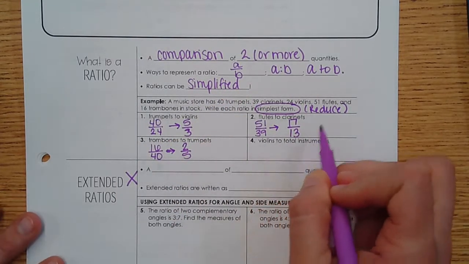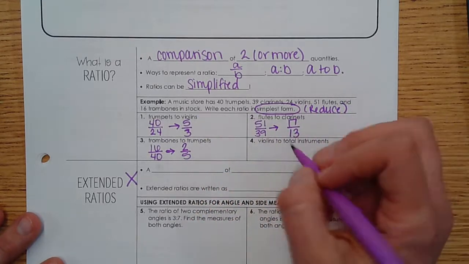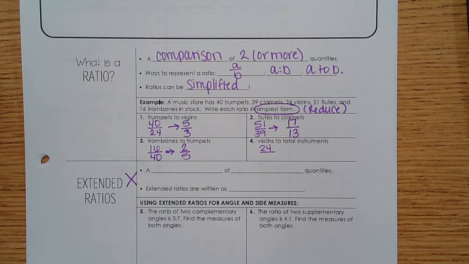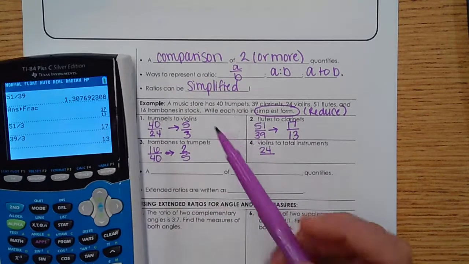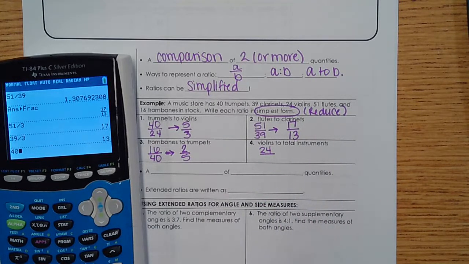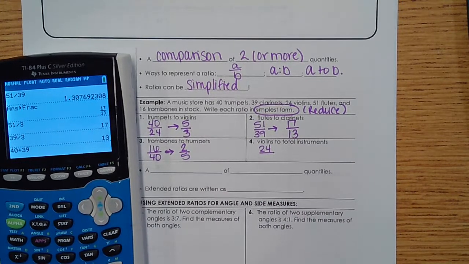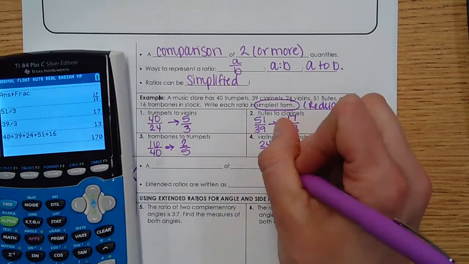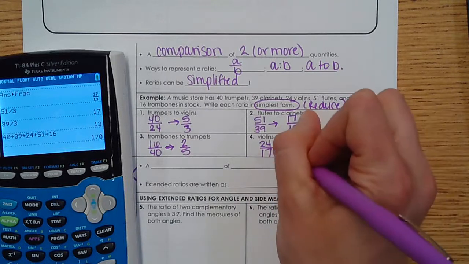Now, violins to total instruments. If I read through this again, I find 24 violins, but then the ratio to total trumpets I don't have a value for. How would I figure out total instruments? How many instruments do they have? Well, I'm going to go through and add up all that they have. 40 plus 39 plus 24 plus 50 plus 1 plus 16 is 170.